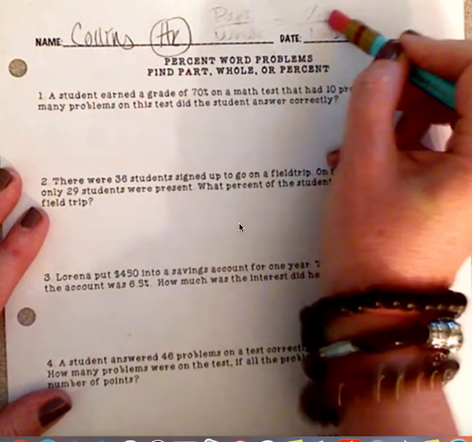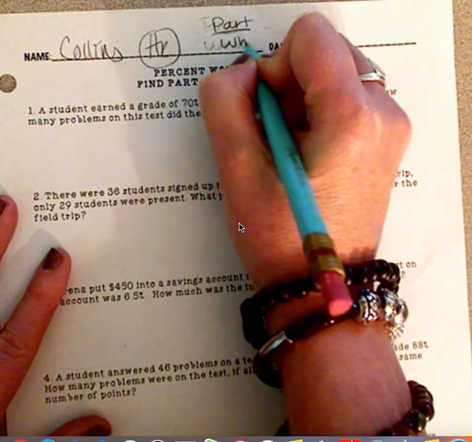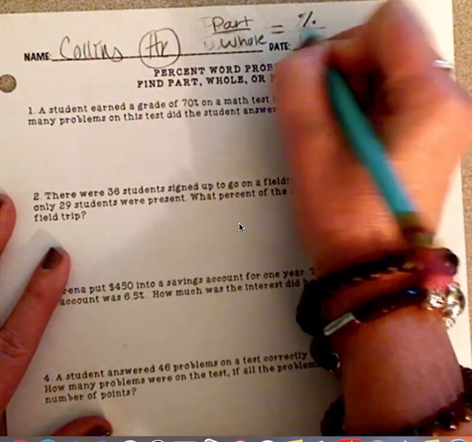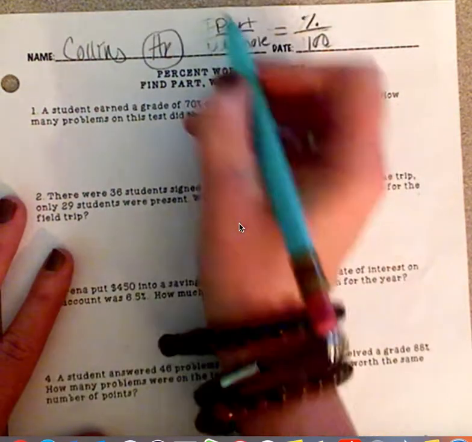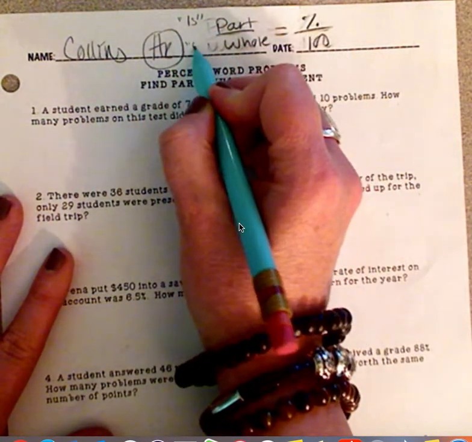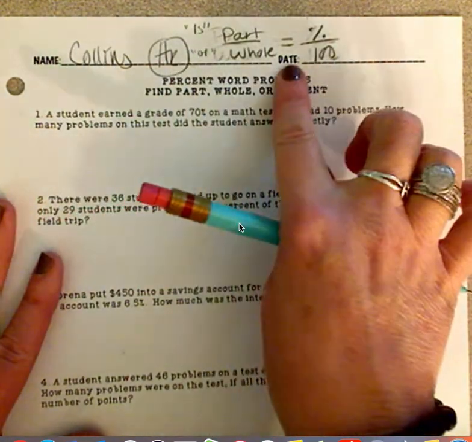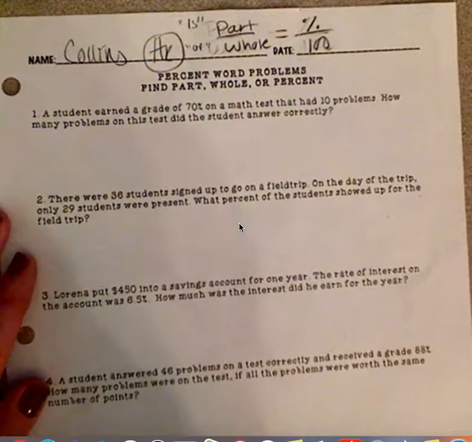This lesson, we're now taking the knowledge we have gained from our percent proportion, where we have part over whole equals percent over 100. The key word for part is "is." The key word for whole is "of." And we're going to take this proportion that we know, and now we're going to apply it to word problems.